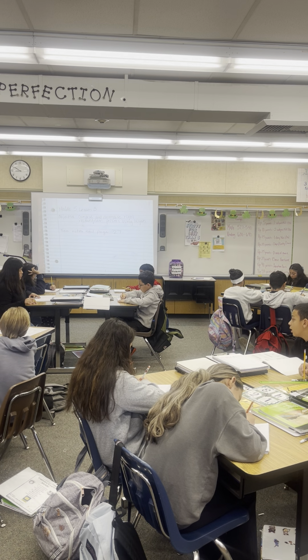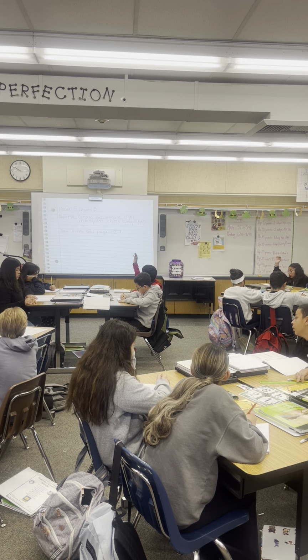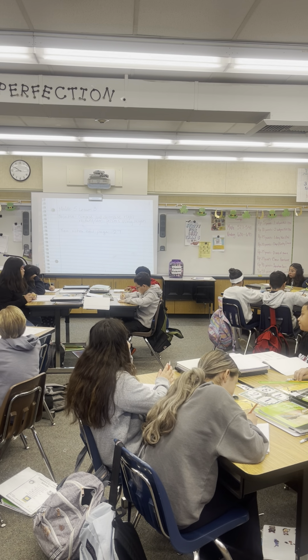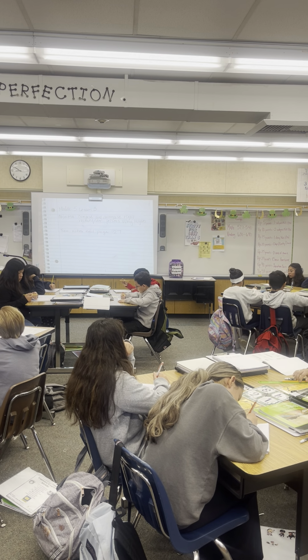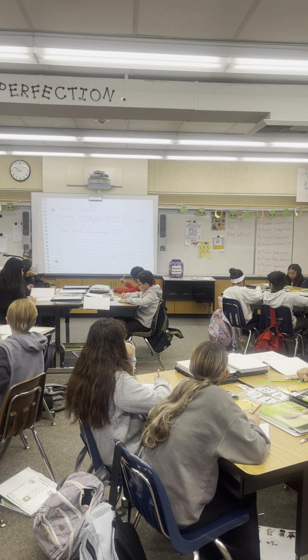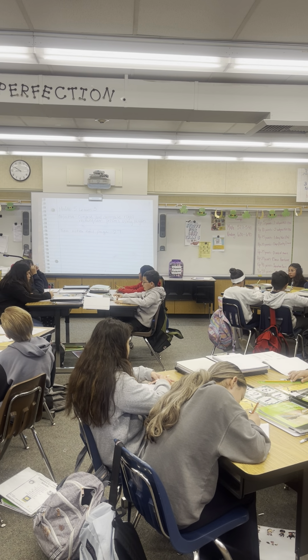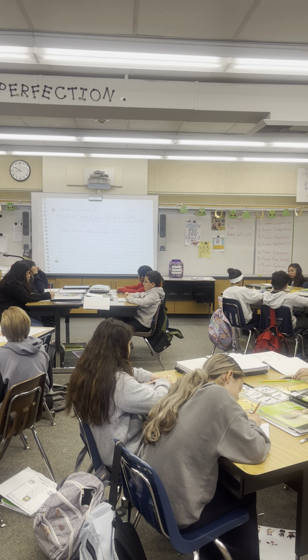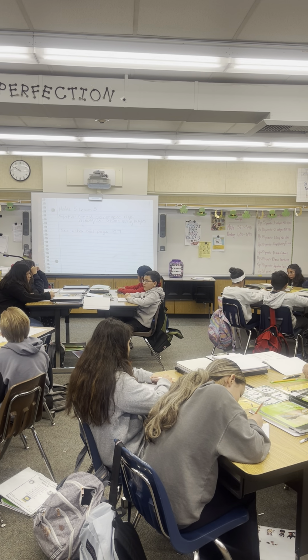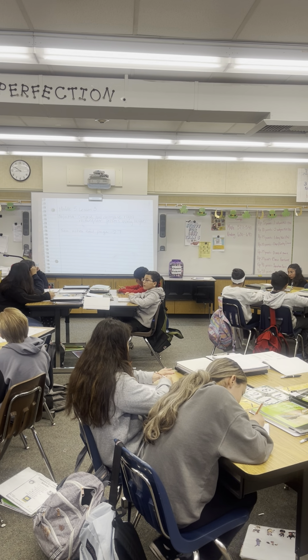What does decompose mean? Yeah, Danny? Break it down. To break it down. So we are going to be putting together and breaking down right rectangular prisms, so that we can understand how they're made up and their layers. We've been talking about that a little bit as we've been working through the lessons.